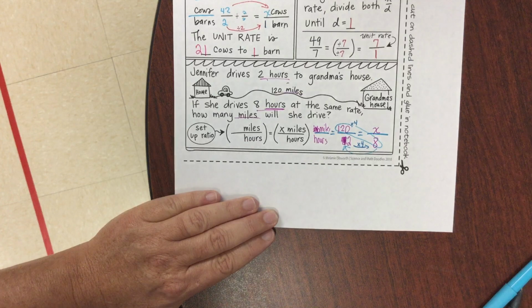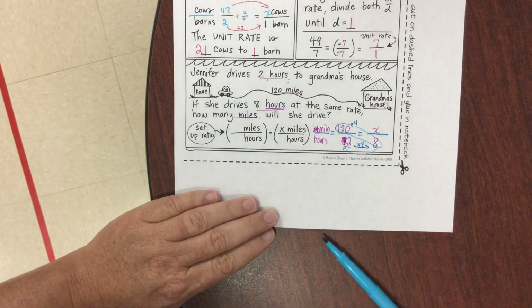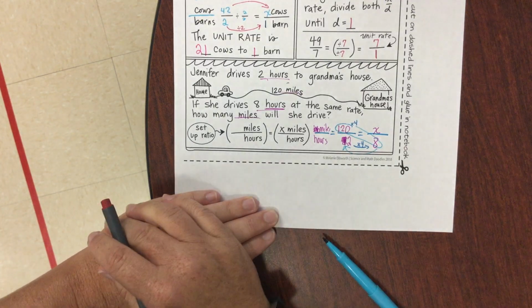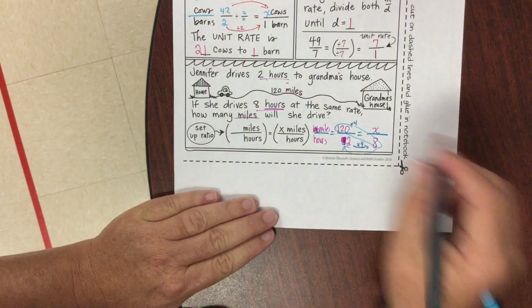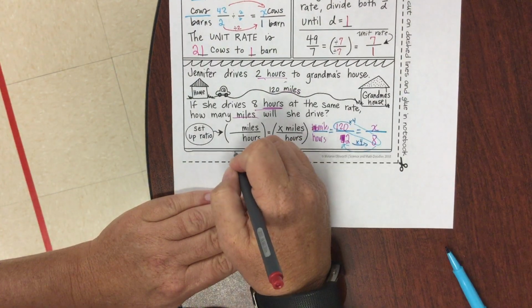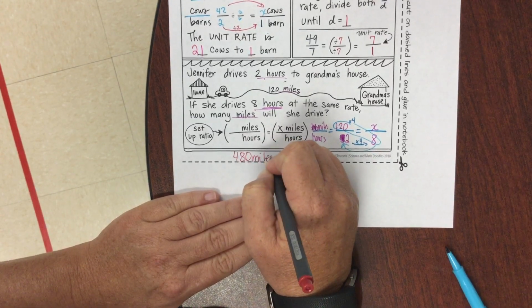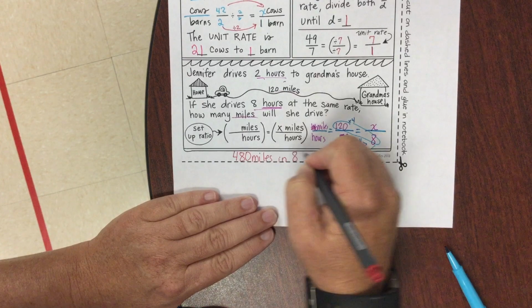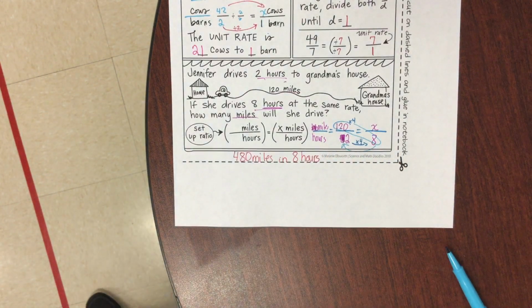What is it going to give me? Anybody do the math on 120 times 4? Go ahead. 480 miles, yes? 480 miles in 8 hours.